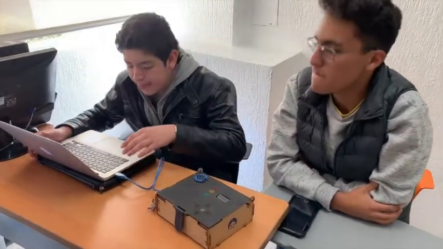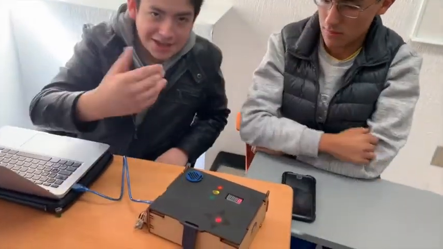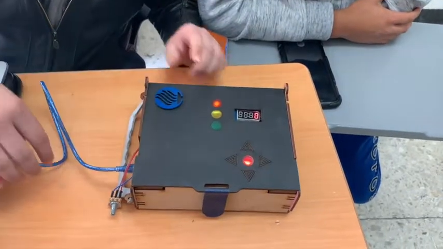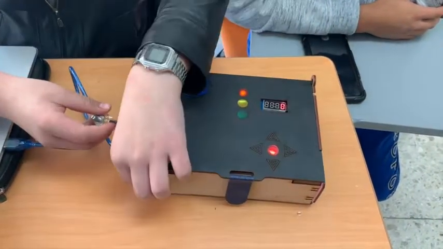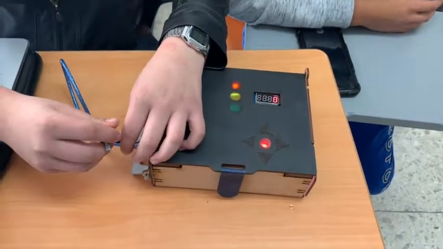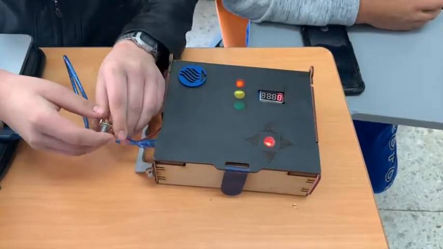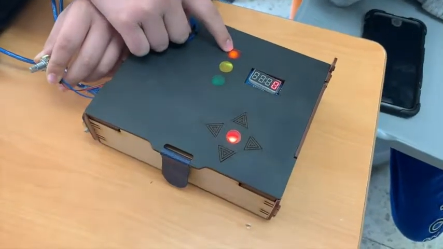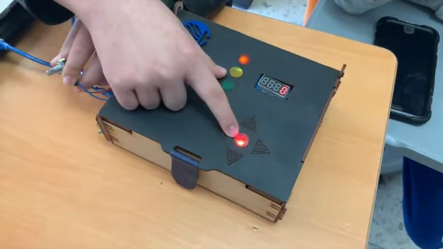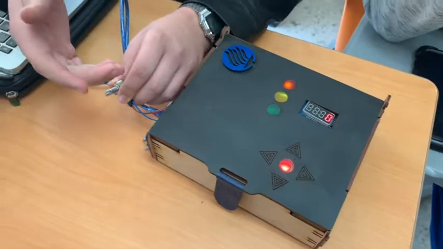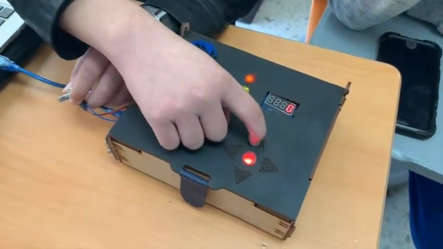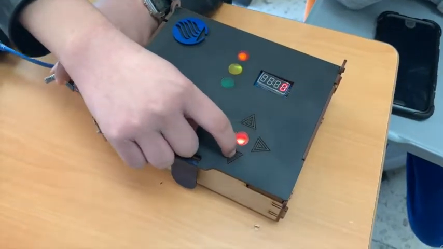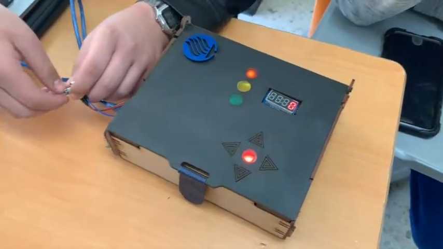Let's begin. Well, first, close up. As you can see, first we are going to use the potentiometer. Whenever the values of the potentiometer are under 300, in the Arduino we will see that the left LED and the red LED are going to be on, and whenever we press the upper button it will add one unit, and if we press the down button it will subtract 1 unit.